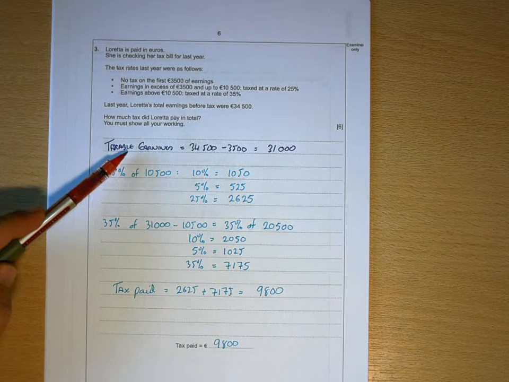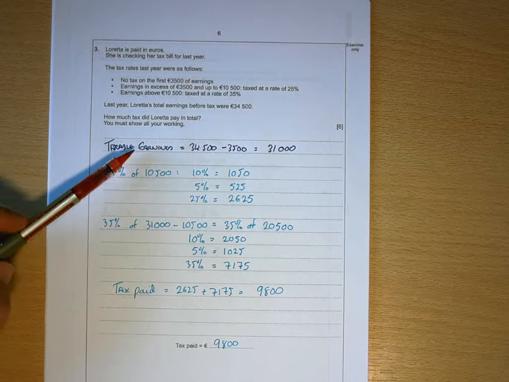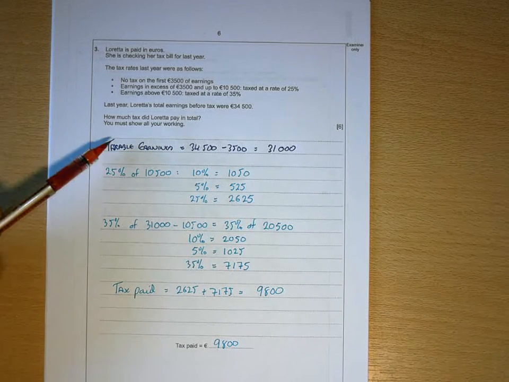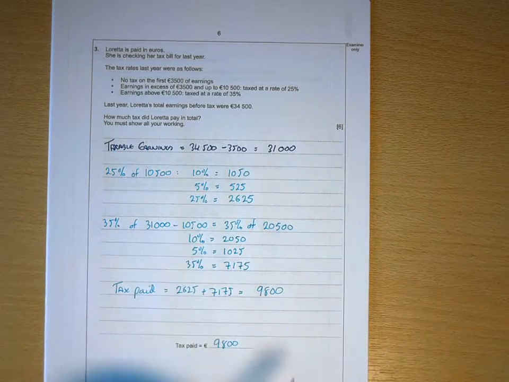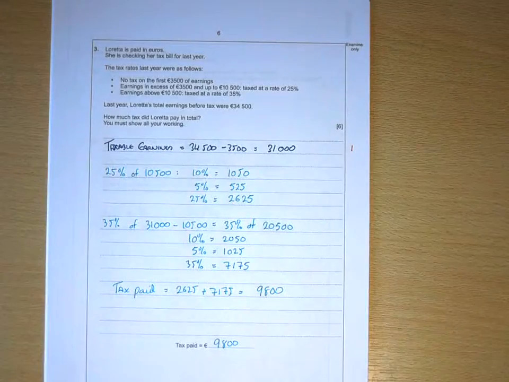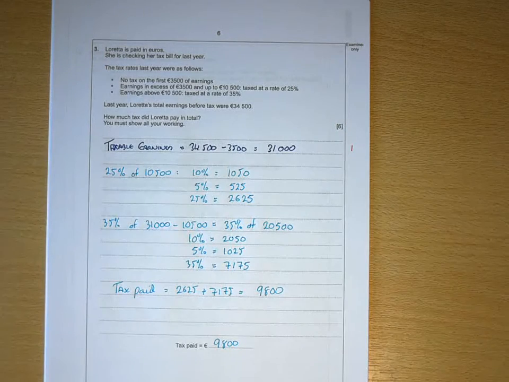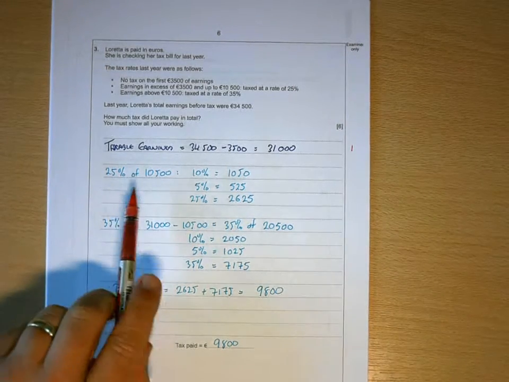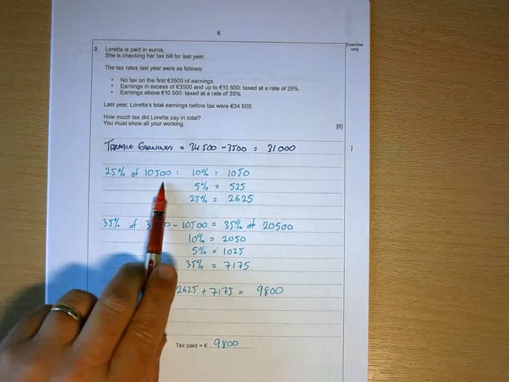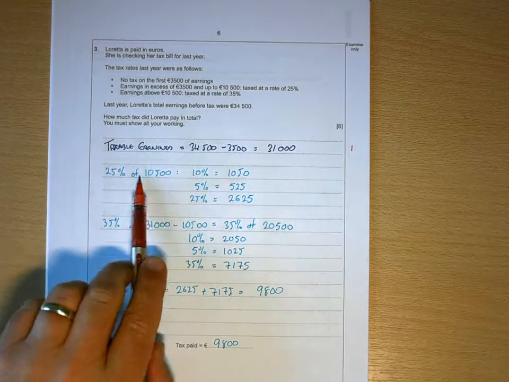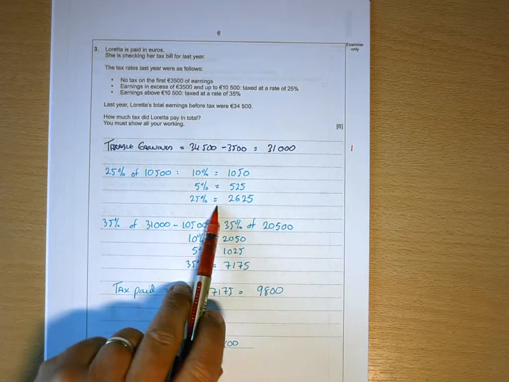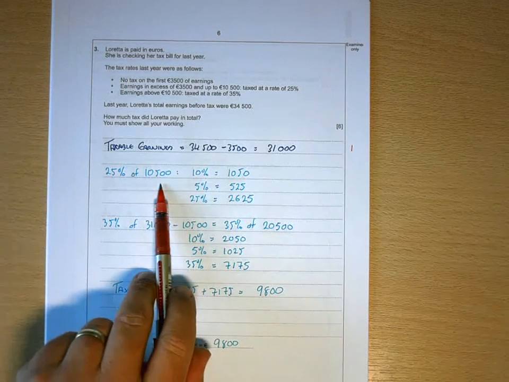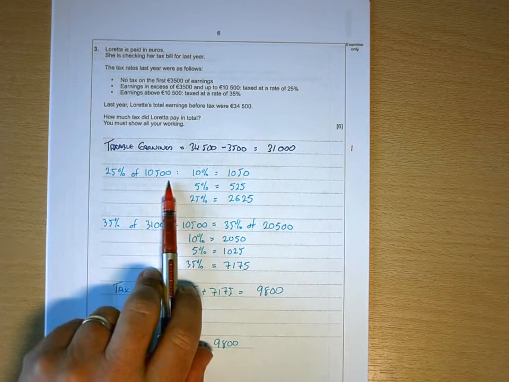They would earn 1 mark for correctly recognizing that the earnings that will be taxed will be 31 euros. So they get 1 mark for that. Then they would generally go on to work out what 25% of that was, not recognizing they need to take off the tax-free aspect of that. So they would go and work out 25% of 10,500.